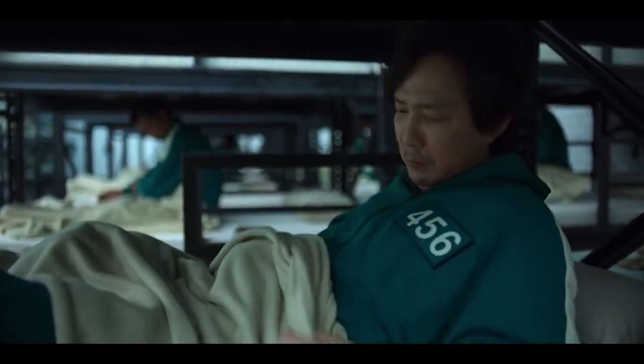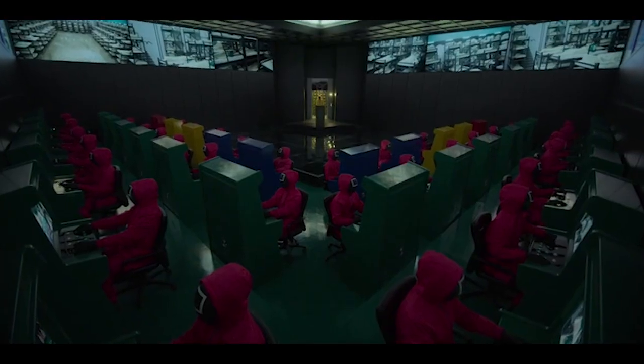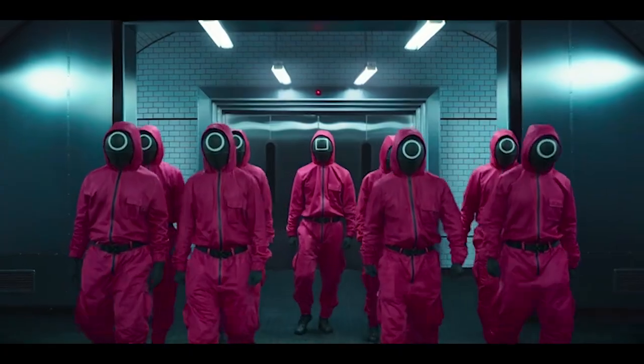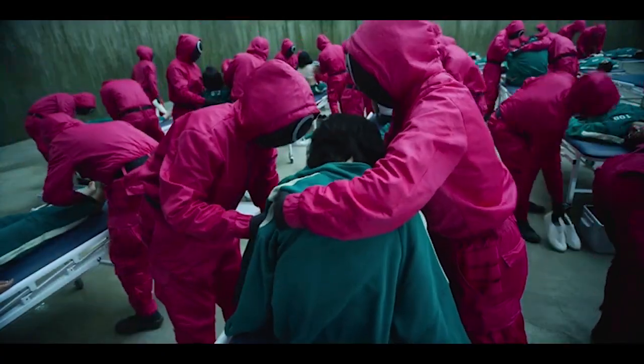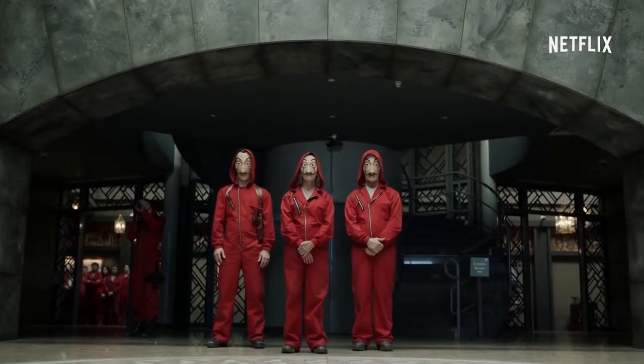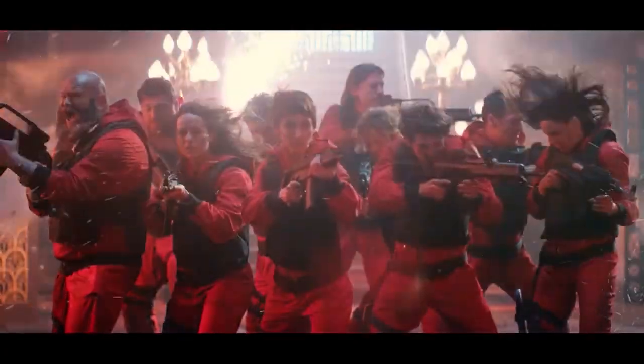Number 2. Costumes. Although not a gadget per se, the Squid Game costumes are just another iconic aspect of the show. As the end of the month approaches, more and more green and red tracksuits are selling out, as many people intend to make Halloween costumes out of them. Squid Game isn't the first Netflix show to feature costumes of this sort. As a matter of fact, Money Heist, another Netflix hit, features something similar.